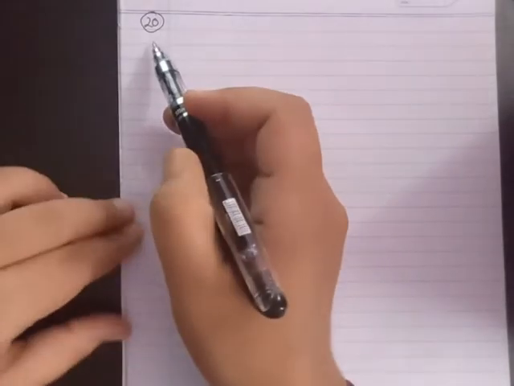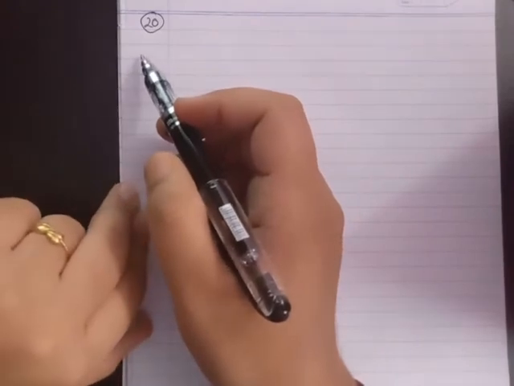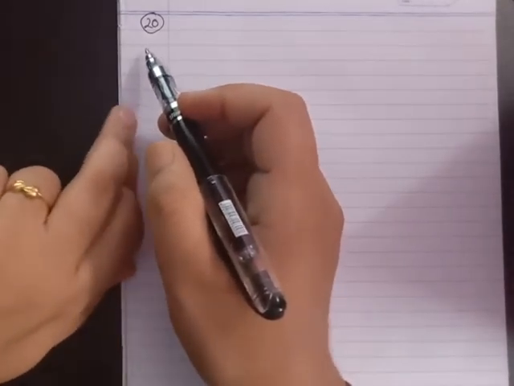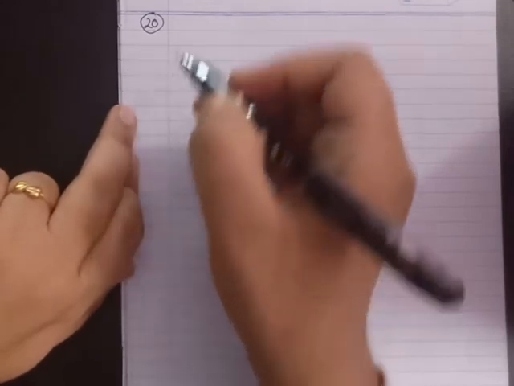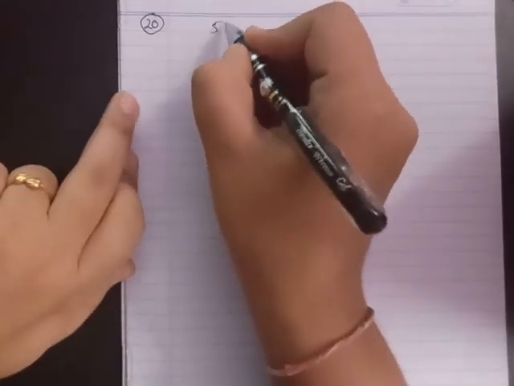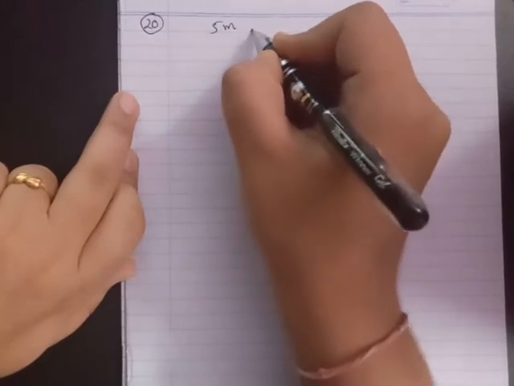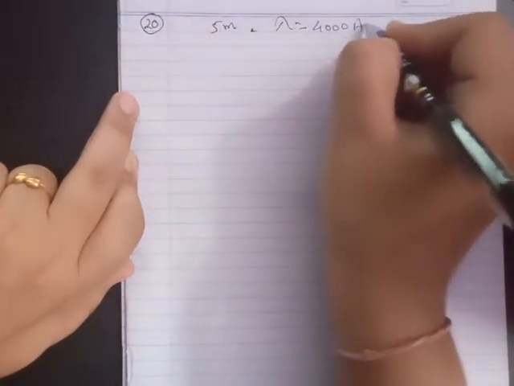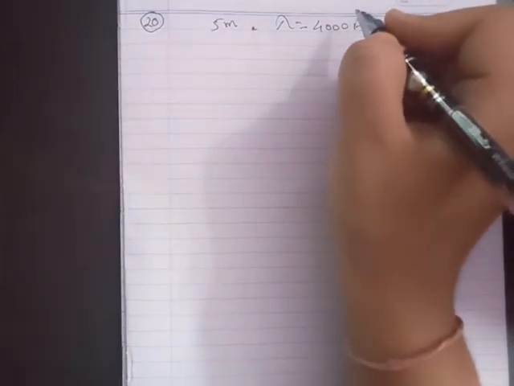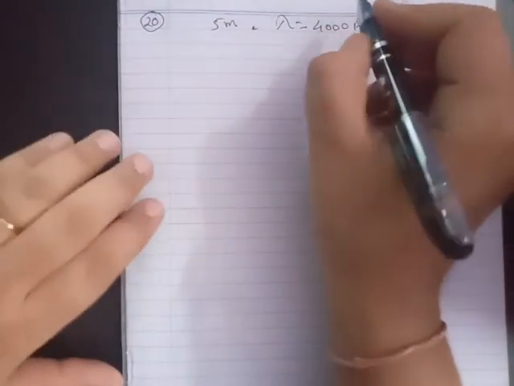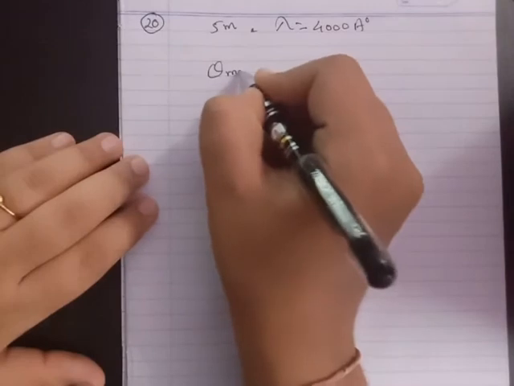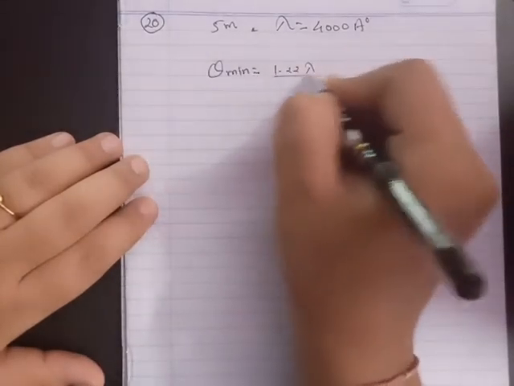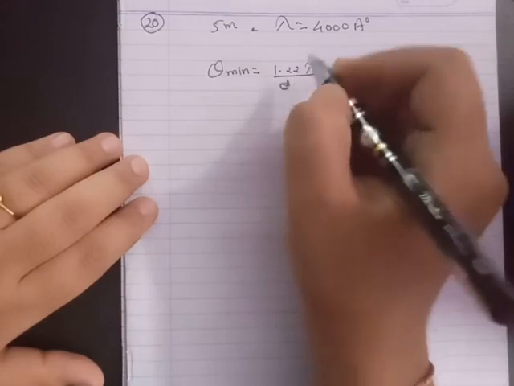In question number 20, the least resolvable angle by the telescope, that is, we want to find, the aperture is 5 meter and the wavelength of light used is given 4000 angstrom. The minimum angle is given by theta minimum is equal to 1.22 lambda by d.